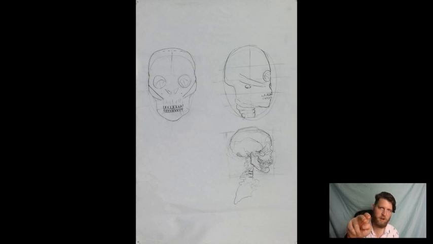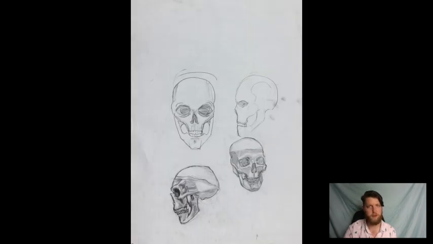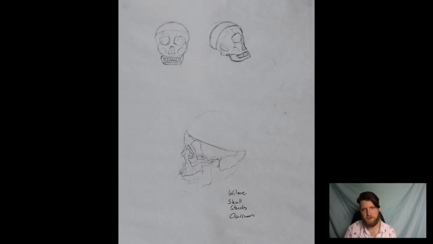And you can see the difference. When we try to draw what we think we know, it comes out much worse than when we actually look at something and draw it the way we see it. Right? Same problem. 2 on top from memory, 2 on bottom from observation. Same thing here. Look at the difference.